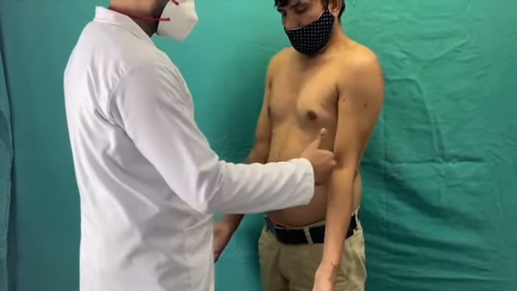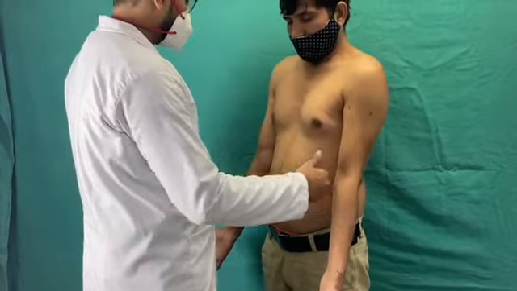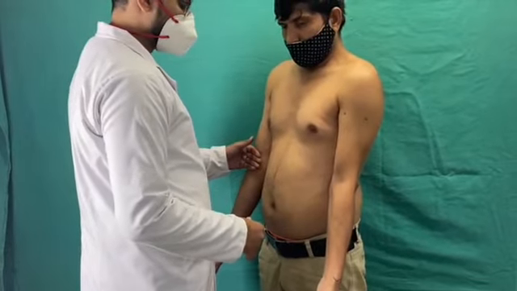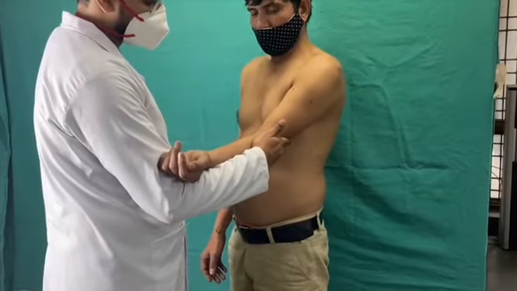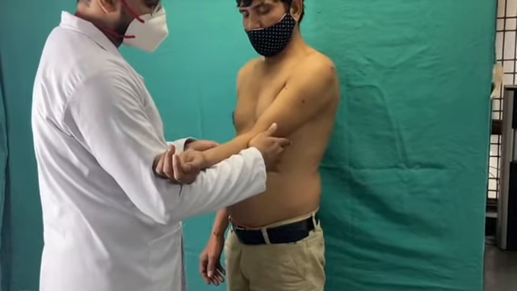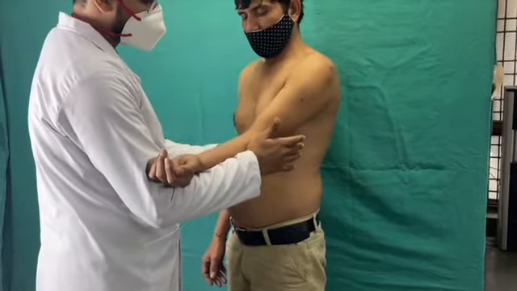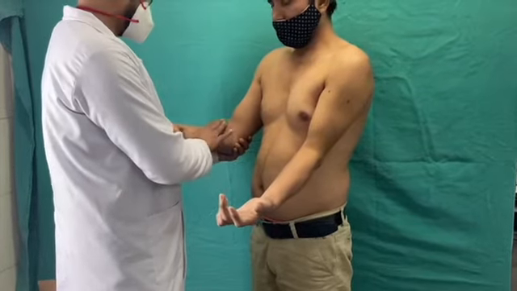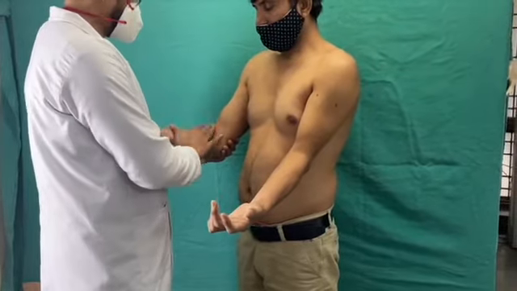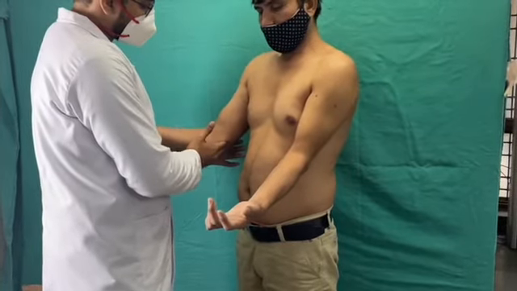Feel for the local temperature using the back of the hand and compare it with the other side. On superficial palpation, look for any superficial tenderness or any abnormal myositis mass and compare it with the unaffected side. No abnormality was found in this case.